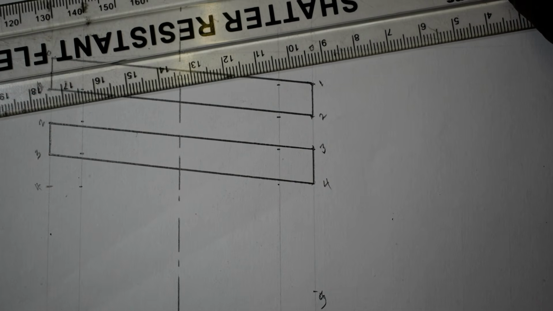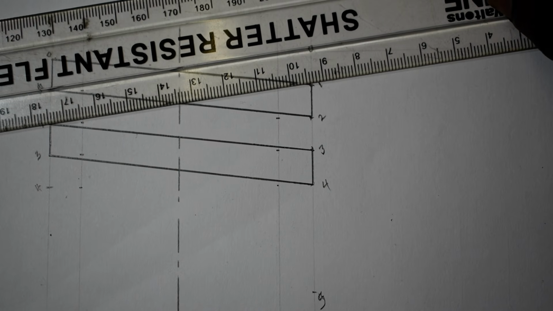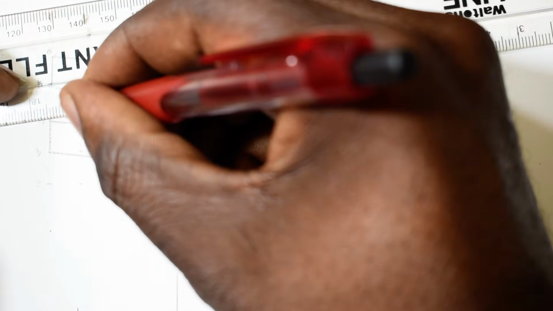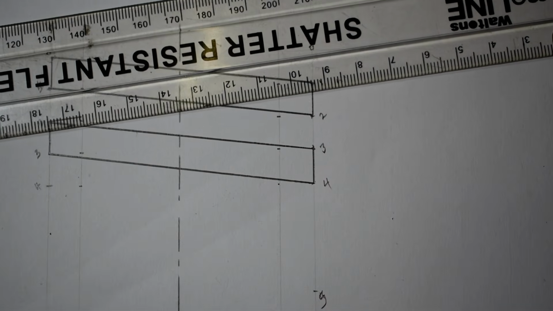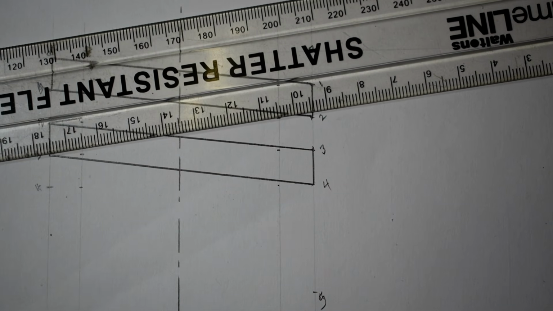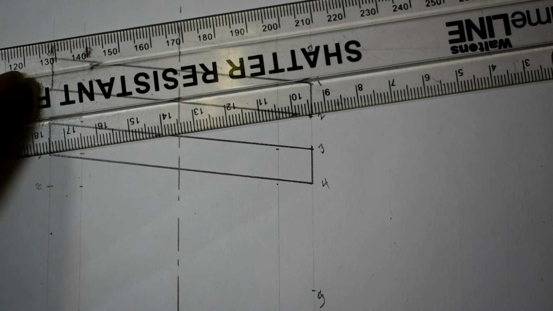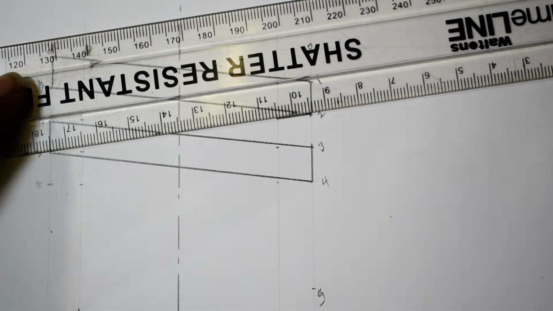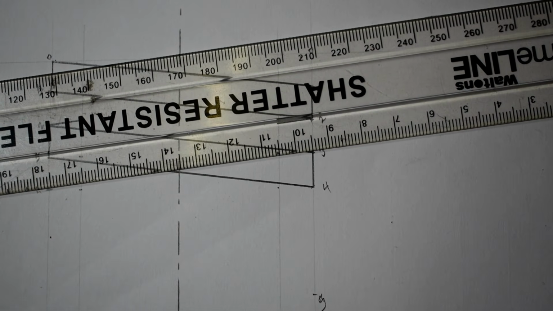So we go to 2 with a 1. Try by all means to be accurate. 2 with a 1. So they go from here till there, dark. Then go to 3 with the 2. So from here till there, solid. And then you go to 4 with the 3.